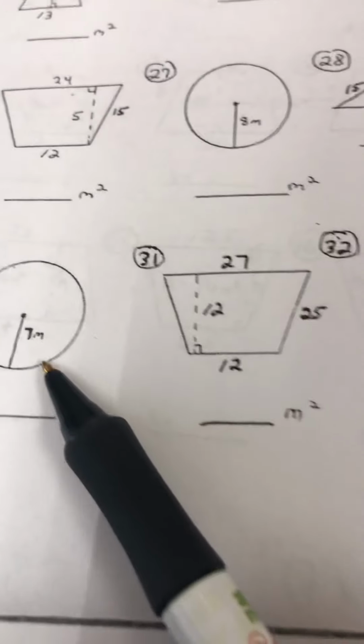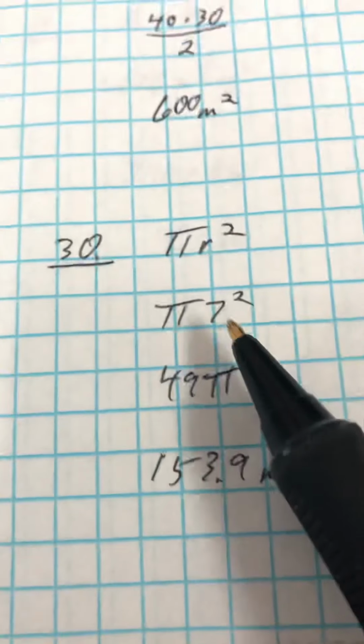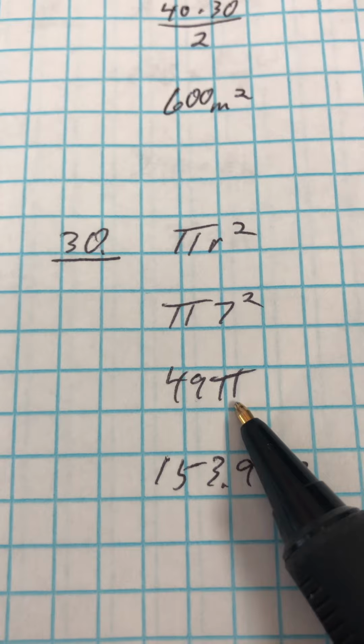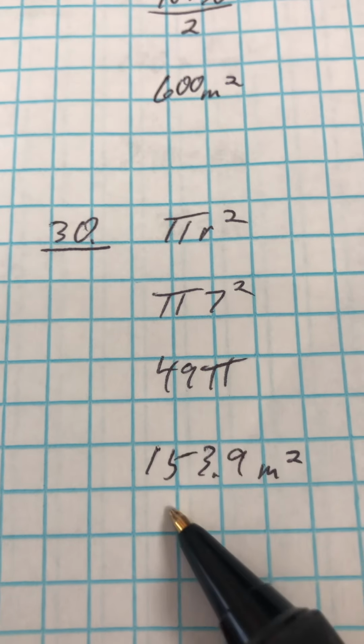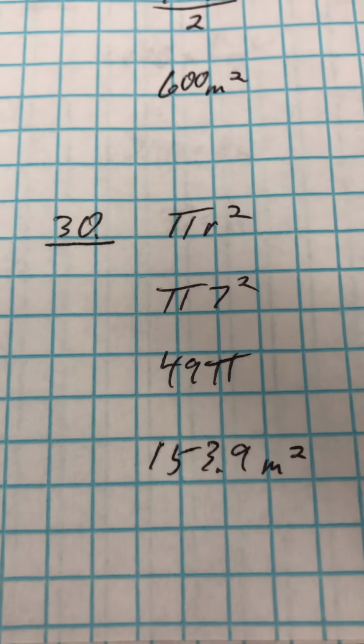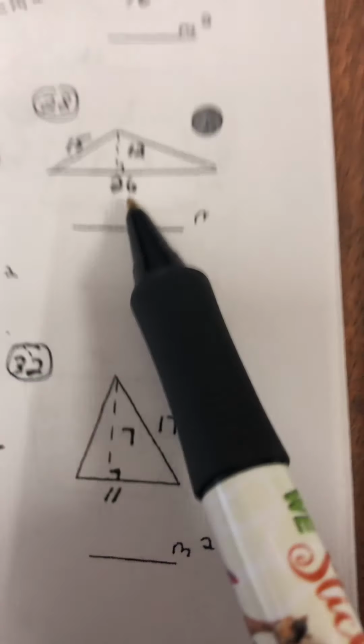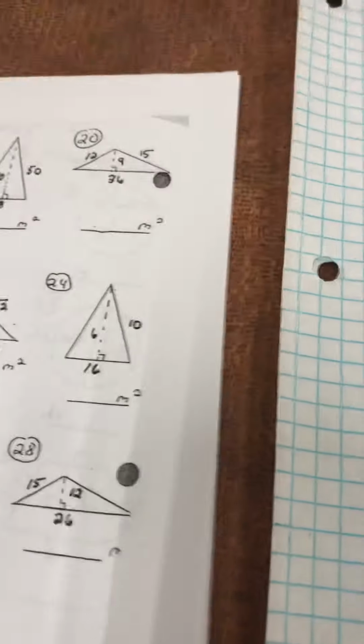I'm doing number 30. 30, we have a 7 as our radius, so it ends up being 49 pi. 49 times pi is 153.9 meters squared. Number 32 is just like 28, which is just like 18 and 20, and what you did for 22 and 24. Going on to 23.6.